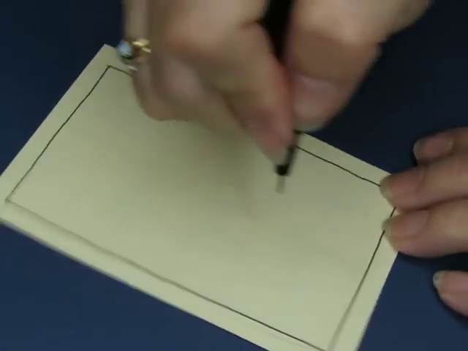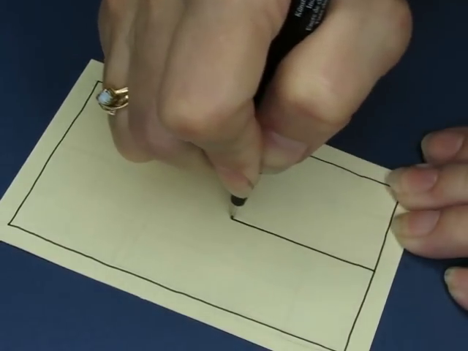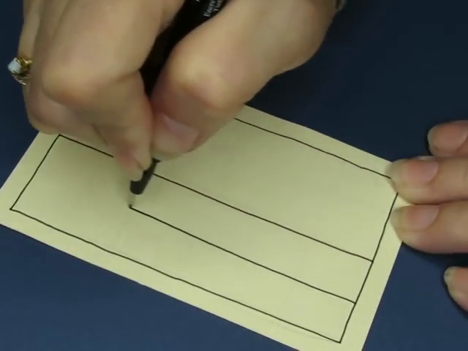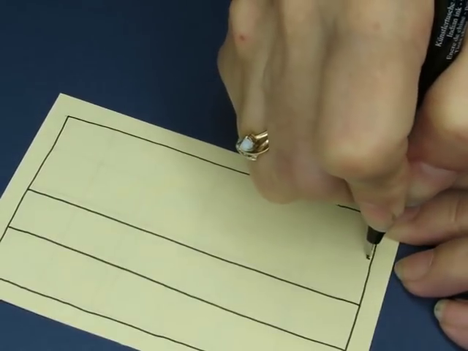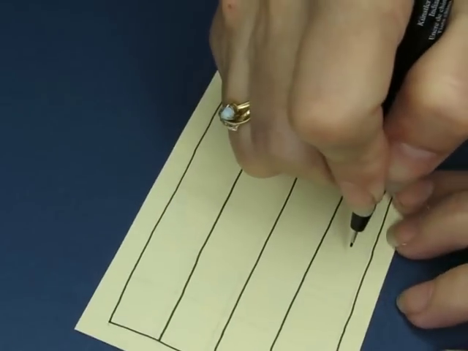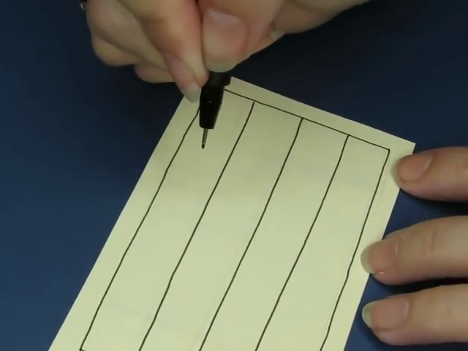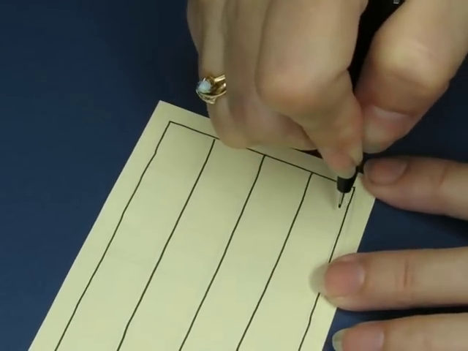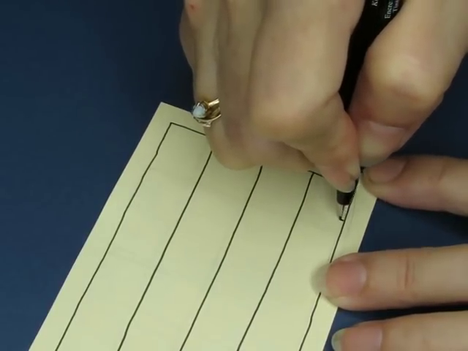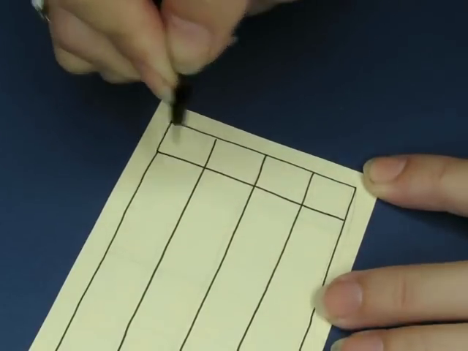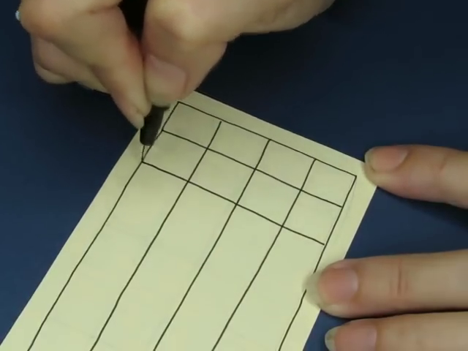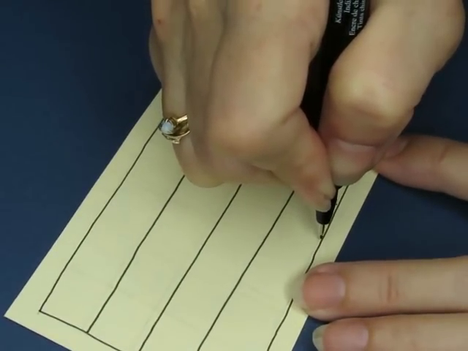Perfect. I want more of a square. So I'm not going to follow my lines going this way.